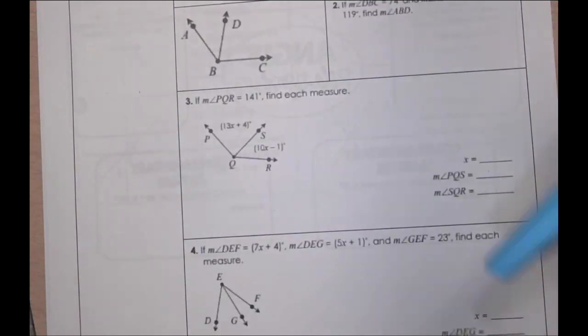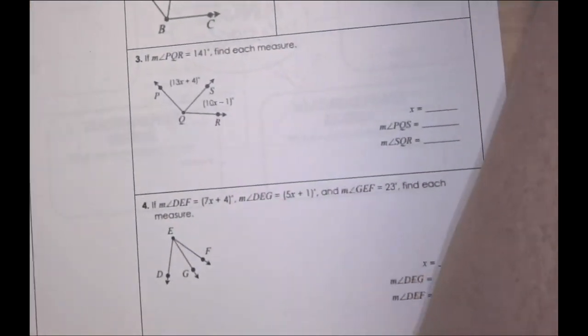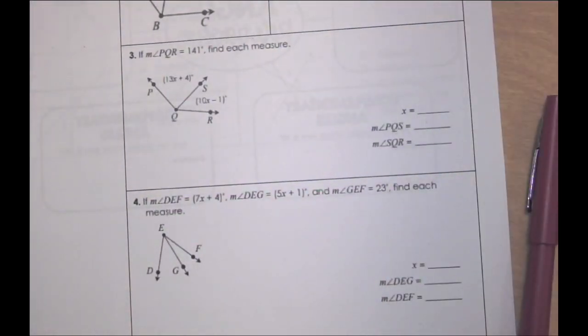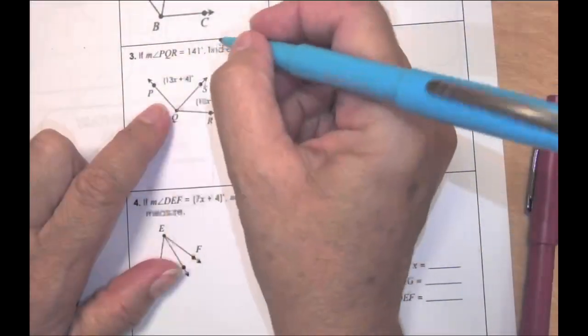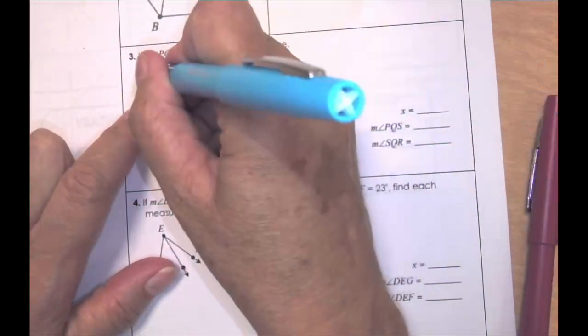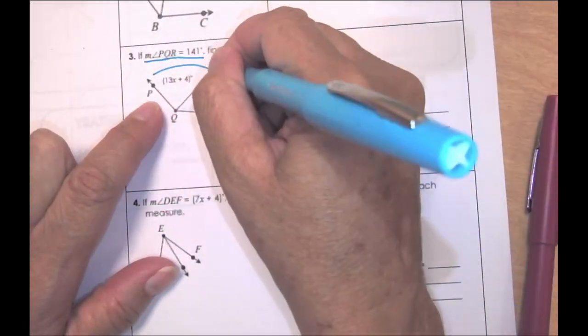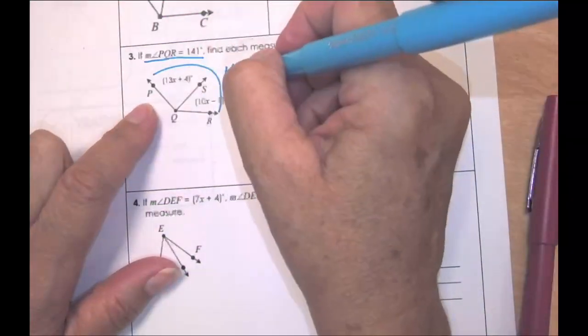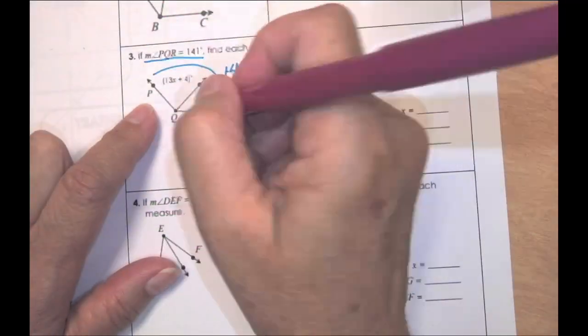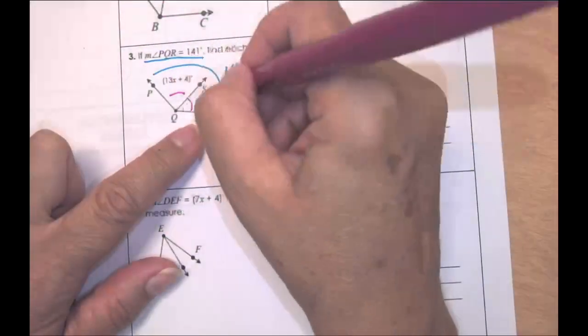Let's skip down to this one and do some algebra. We got some x's in there. If the measure of angle PQR is 141, find each measure. Now remember, part plus part equals whole.